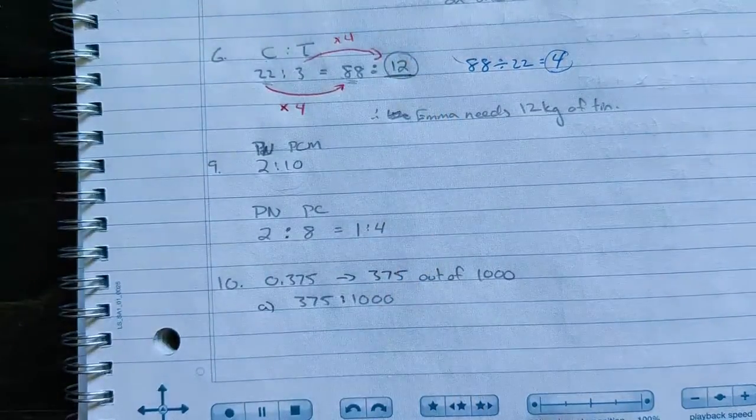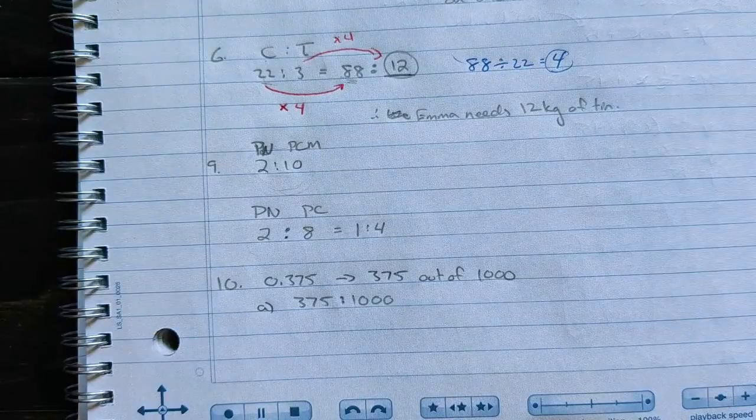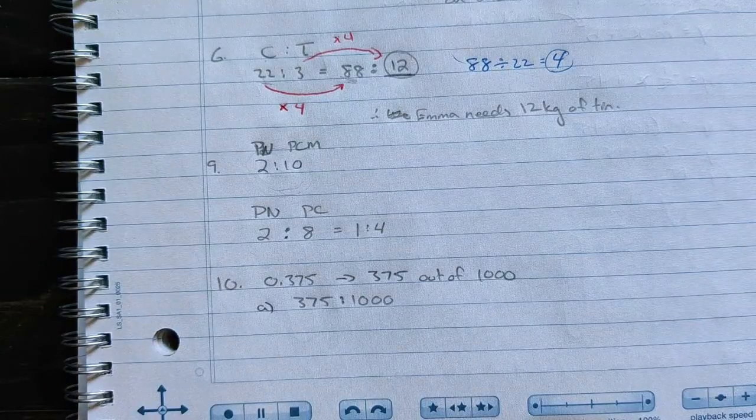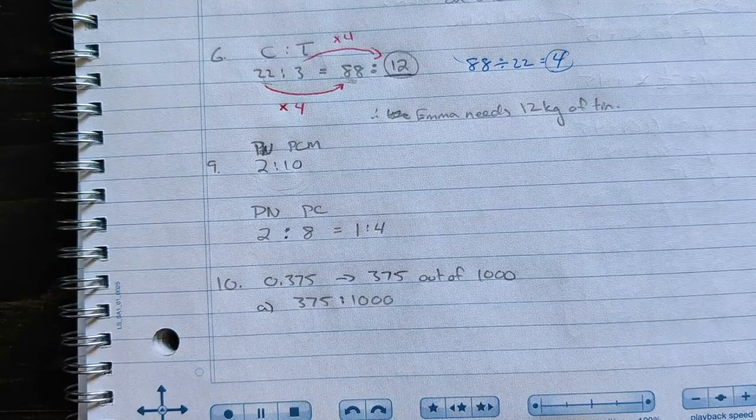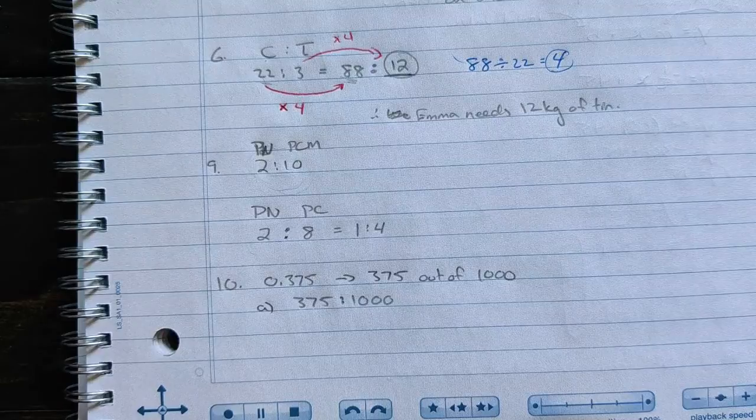So when you ever hear someone talking about baseball and they're like, oh, he's batting 500, which is really good, that means you're hitting 500 times out of 1,000, or 1 out of every 2 times. That's pretty good in baseball. So in this case, he's getting 375 out of 1,000 times at bat.